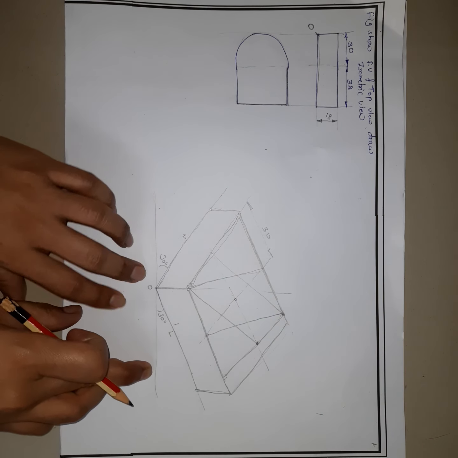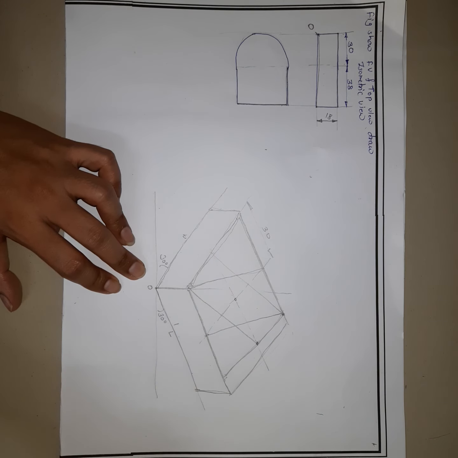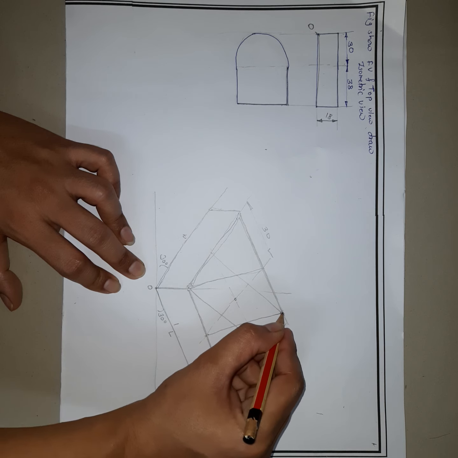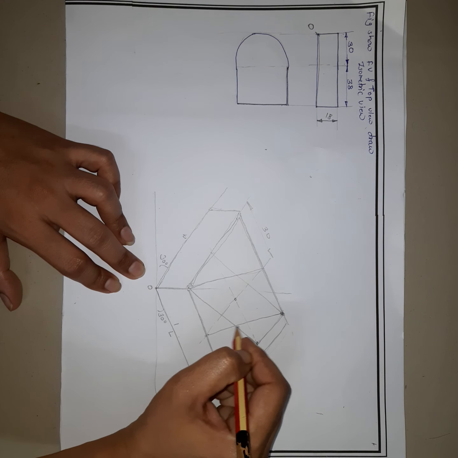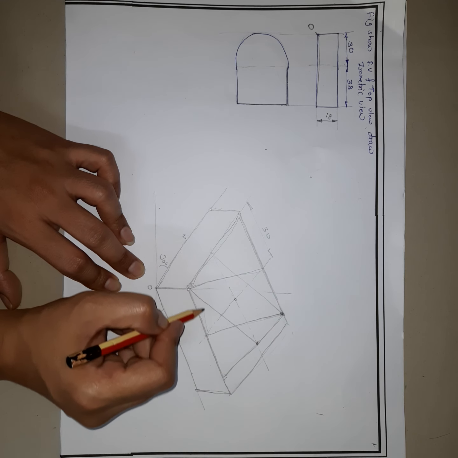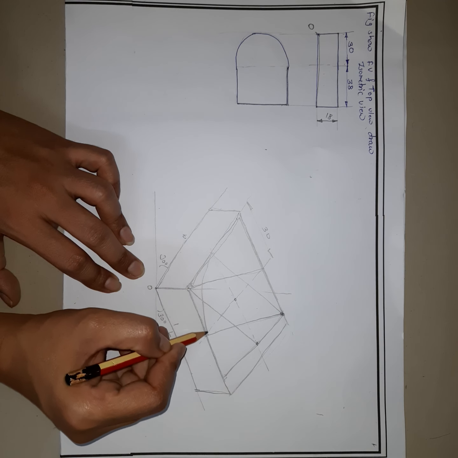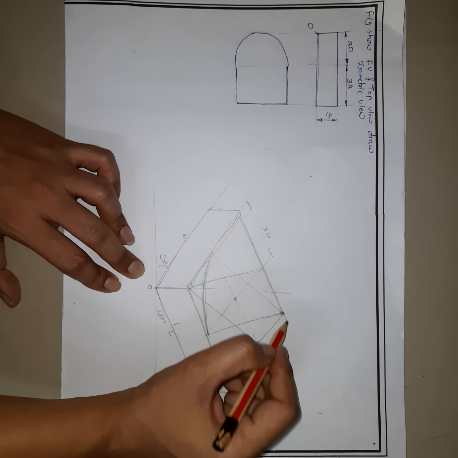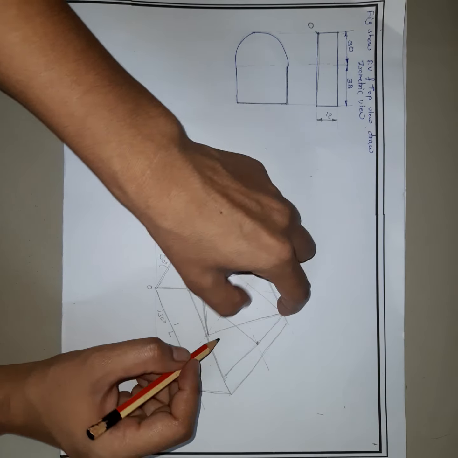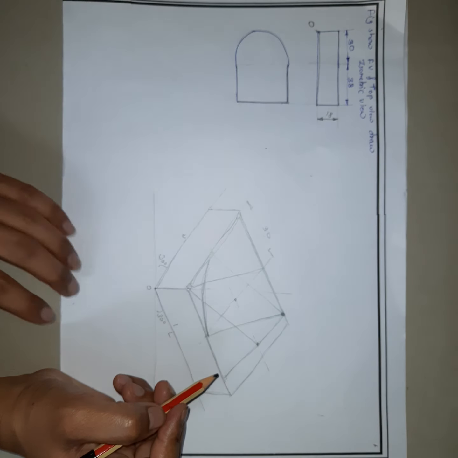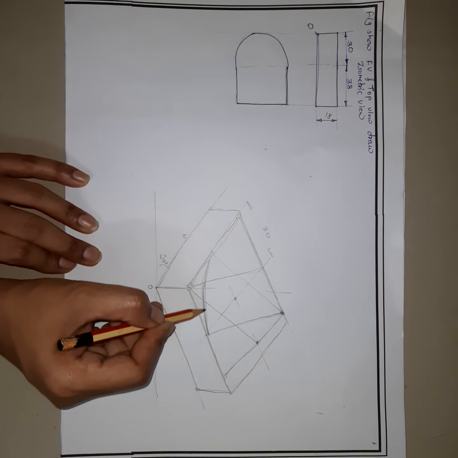Clear everyone? Now take a rounder and put your rounder on this point. Take radius equal to this and draw one arc like this, right? You have to put your rounder here, take radius equal to this and draw this arc. Okay, so you'll get this arc.